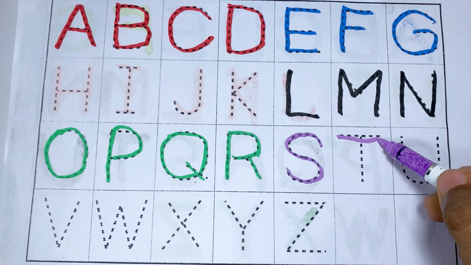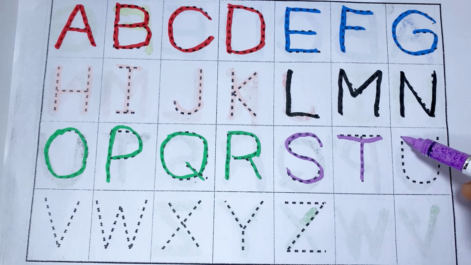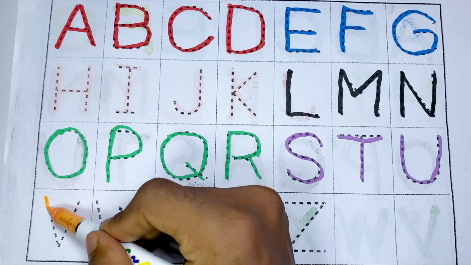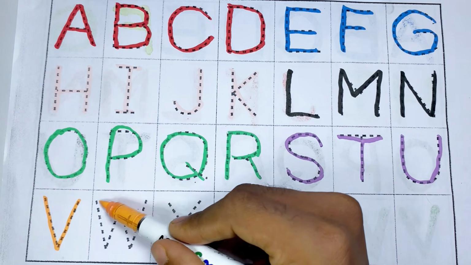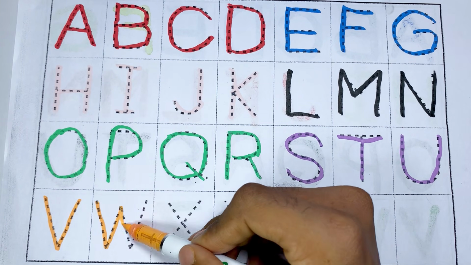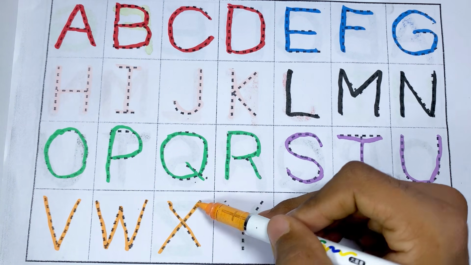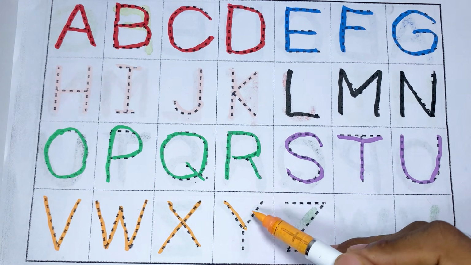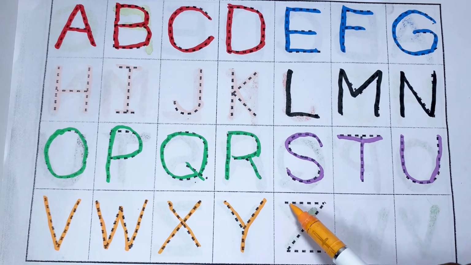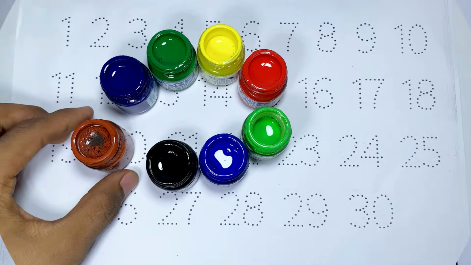S for sun. T for teacher. U for umbrella. It's now you draw V and use orange color. V for van. W for whale. X for xylophone. Y for yo-yo. And Z for zebra.